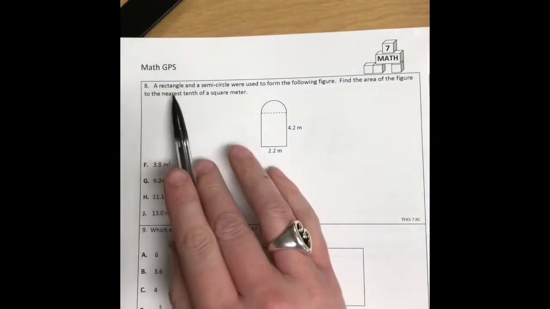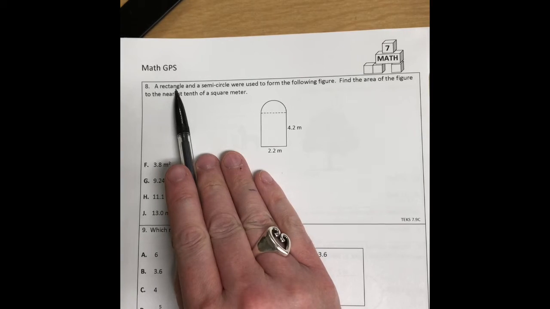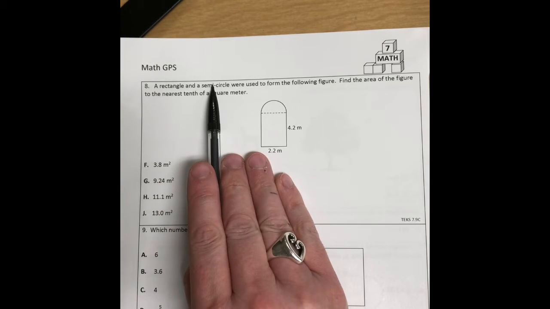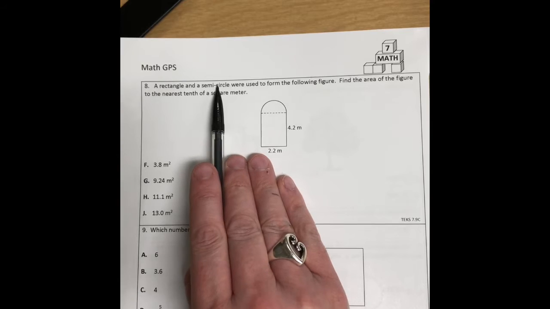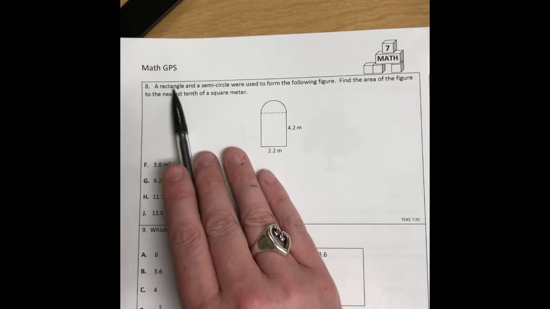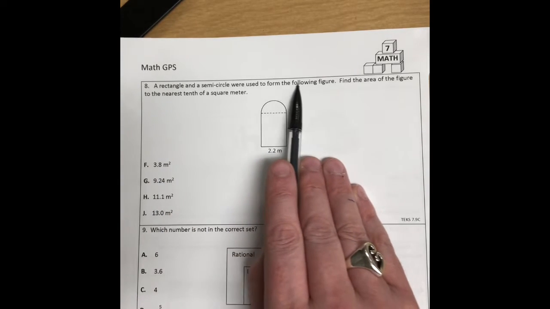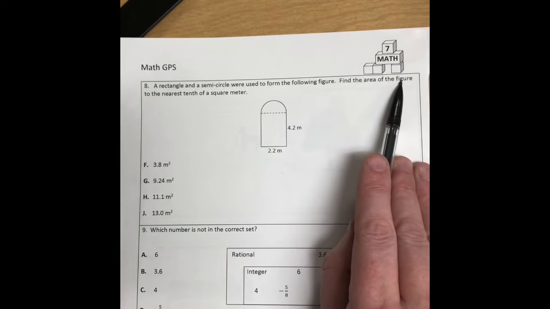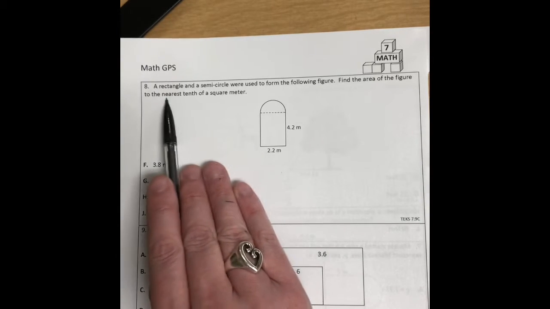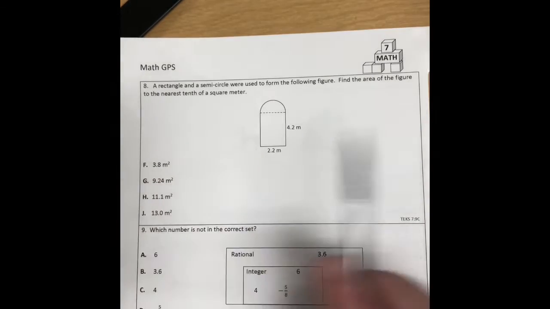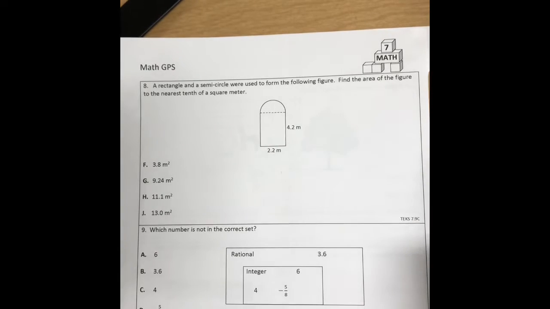It says a rectangle, so you need the area formula for a rectangle, and a semicircle, so you need the area formula for a circle, and since it's a semicircle, that means we're going to have to divide it by 2. So a rectangle and a semicircle were used to form the following figure. Find the area of the figure to the nearest tenth of a square meter. Okay?